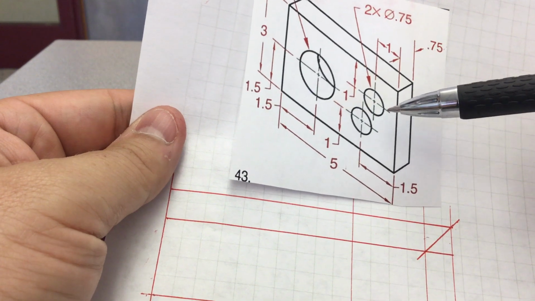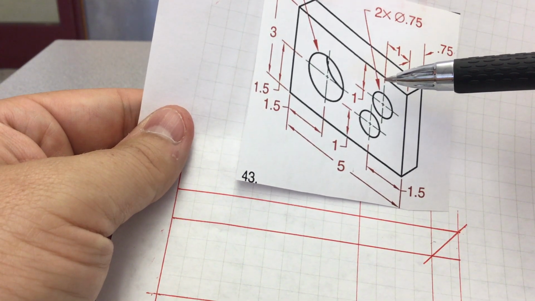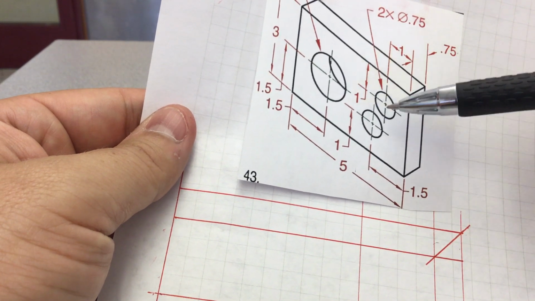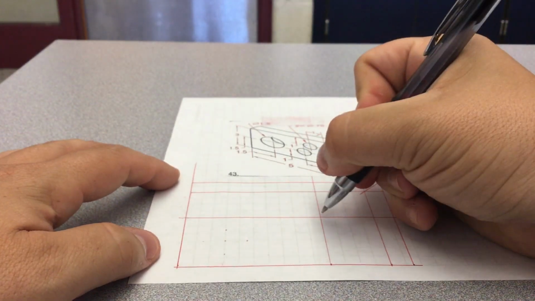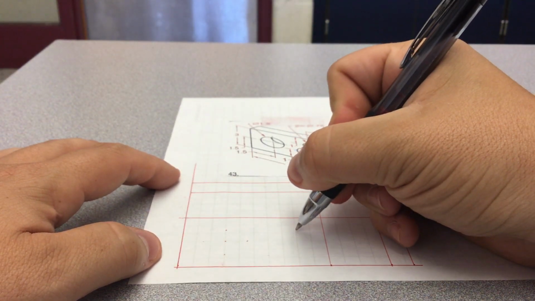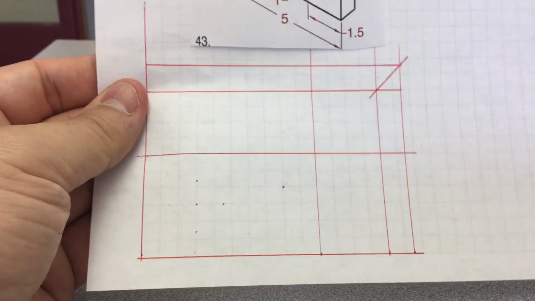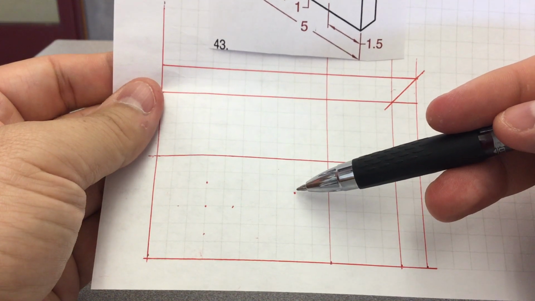Okay, to get to this top circle, they're telling us we've got to go over 1 inch and down 1 inch. So over 2, down 2. Starting here at the corner, I'm going to count over 2, down 2. Top corner, over 2, down 2, gets me to the mark.